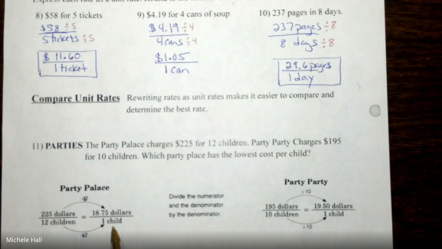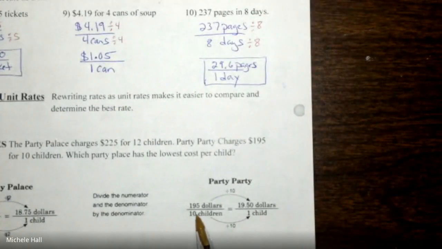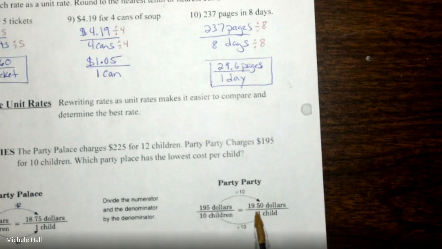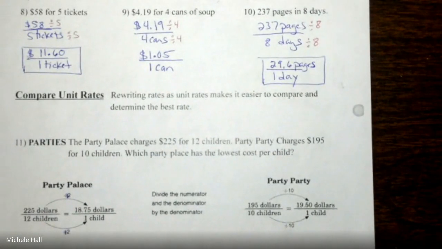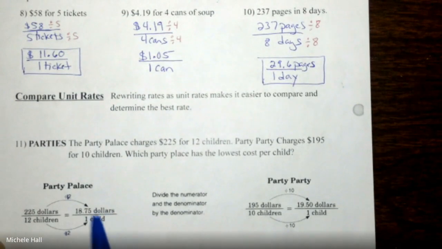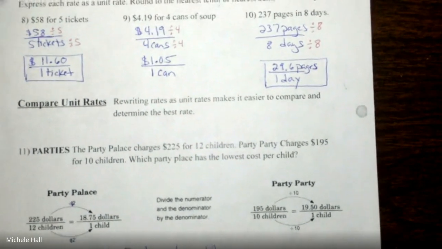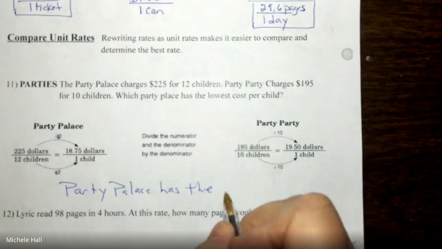Is the next place going to be cheaper? We have $195 per 10 children. So we want about one child. 10 divided by 10 is 1. $195 divided by 10 means I'm moving that decimal once, and I get $19.50. Which place has the better deal? That would be $18.75 per one child. I know that it's not really that big of a deal. It's only 75 cents more, but you wanting to buy in bulk, you really do want to save money and go with the better deal. Party Palace has the better deal.